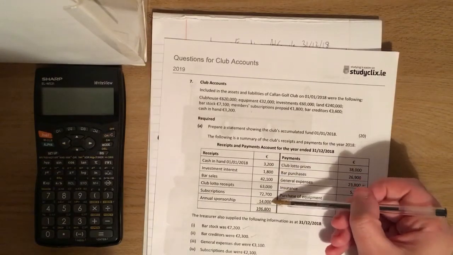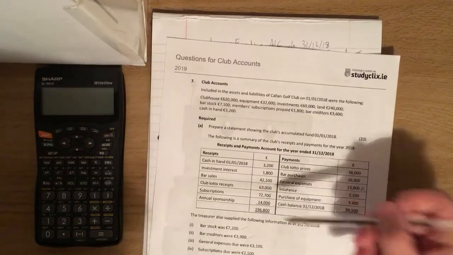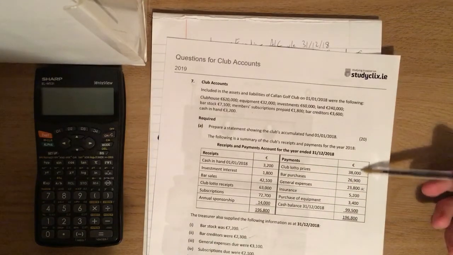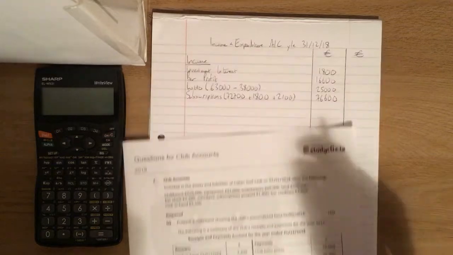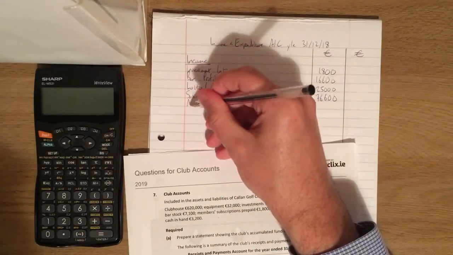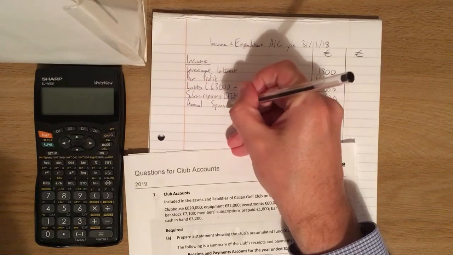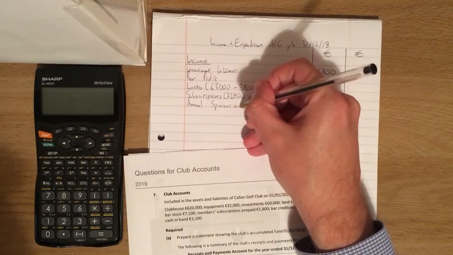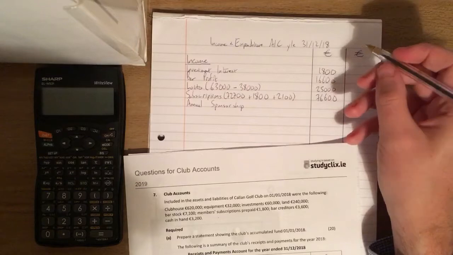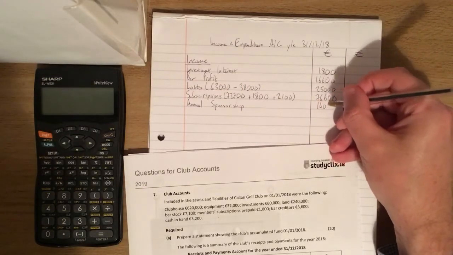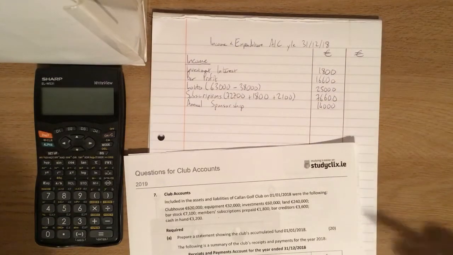And then I'm on to annual sponsorship, 14,000. There's nothing to net off against that, so that's going in. Annual sponsorship, which is 14,000. All right, that's all the income in the question.